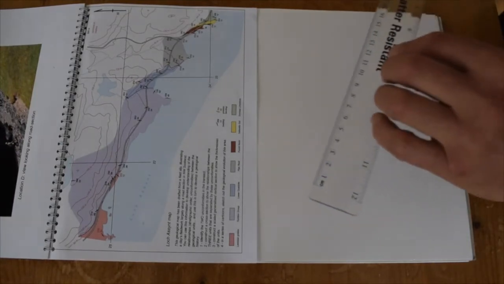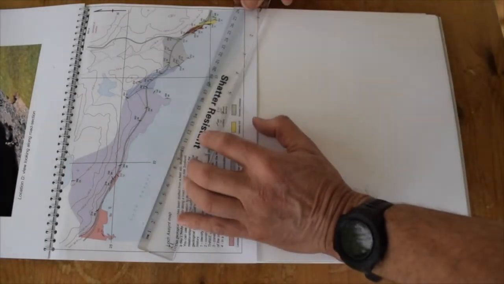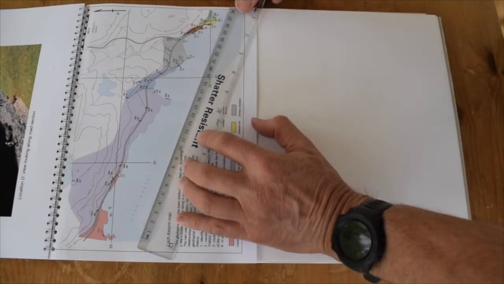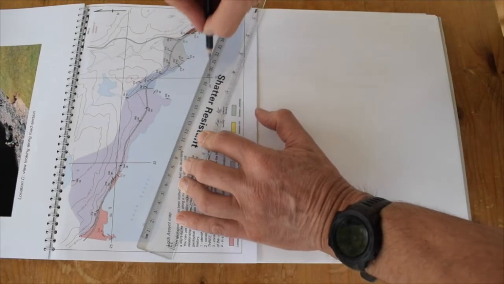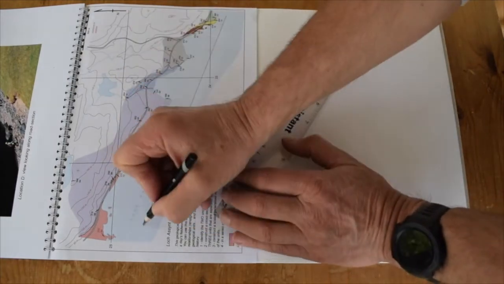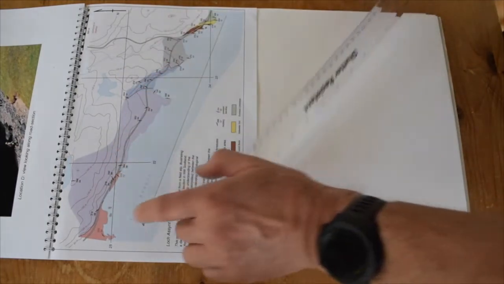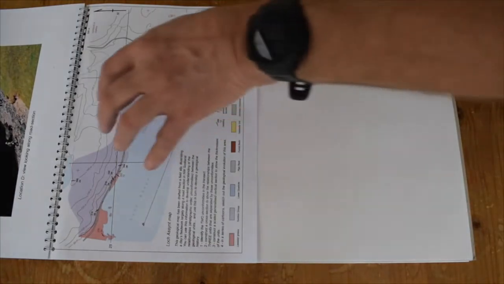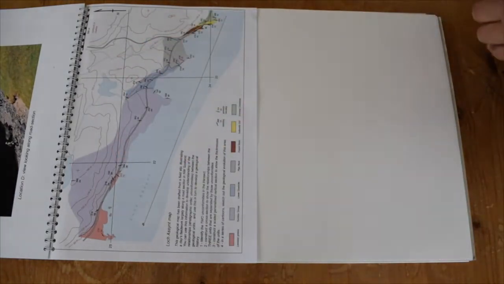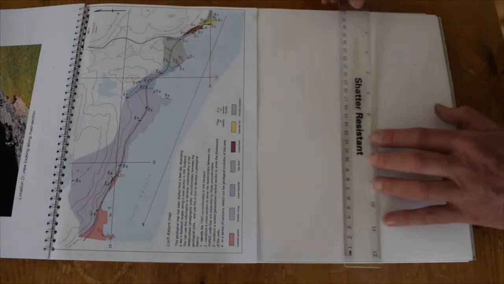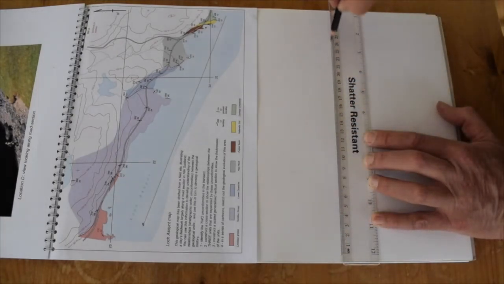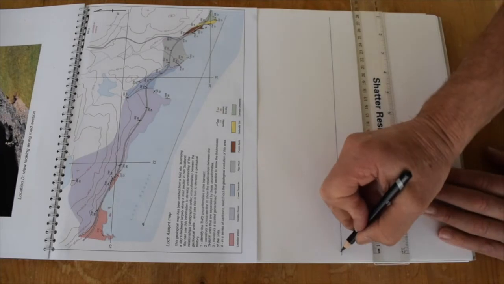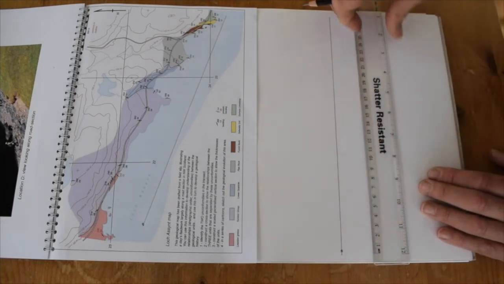So the first thing to do is to draw a line of section, and we're going to do that down Loch Assynt itself. We'll put a measuring point in here so we know where we're measuring from when we take information from here onto our profile, and we'll draw the profile line onto our paper here like that and mark the reference point.